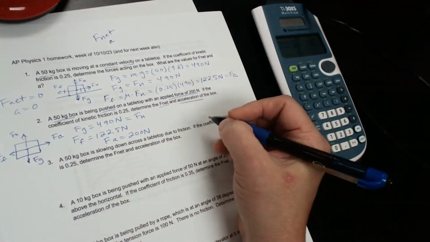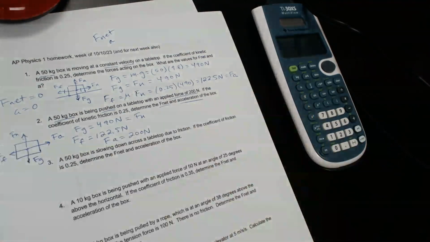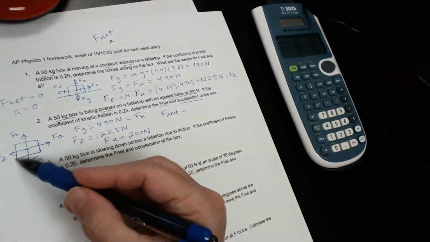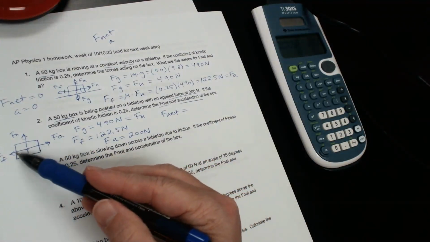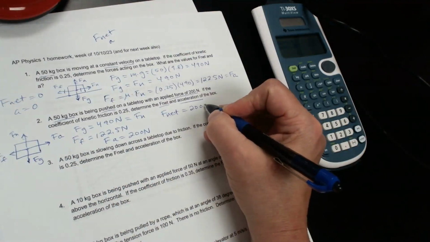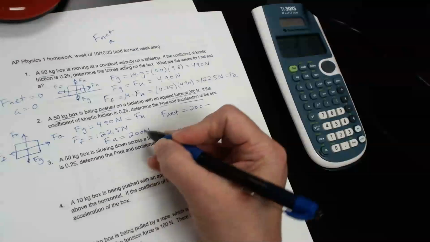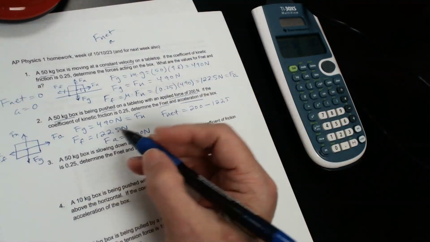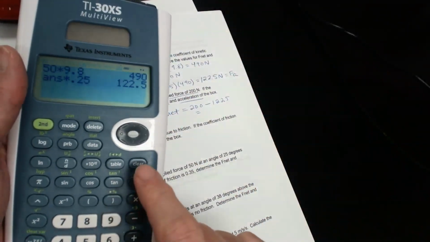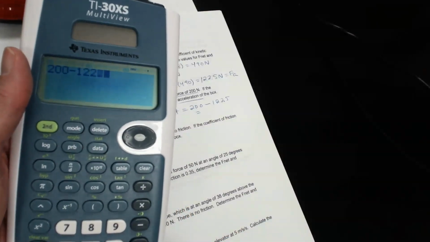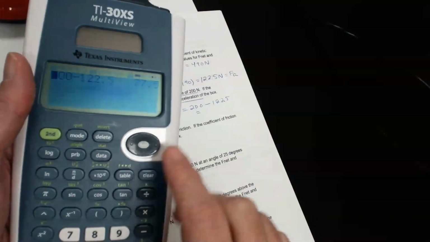That's a given. So my F net is going to be my larger minus my smaller. Remember, we're just taking the absolute value of the force here. So I'm going to have 200, that's my applied force and that's a given, minus 122.5, that's my force of friction that I came up with. 200 minus 122.5 is 77.5 newtons.